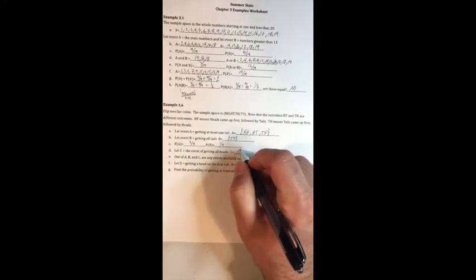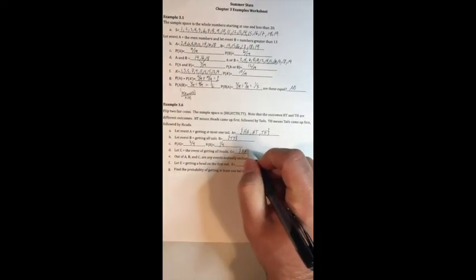All right, so now C, we're defining a new event here. Let C be the event of getting all heads, so that can only happen one way. That would be heads, heads. So out of A, B, and C, are any of these events mutually exclusive? So we want to think of these as kind of like pairwise exclusive.